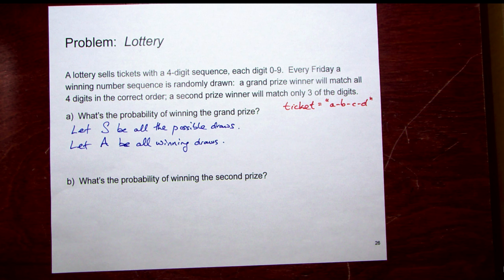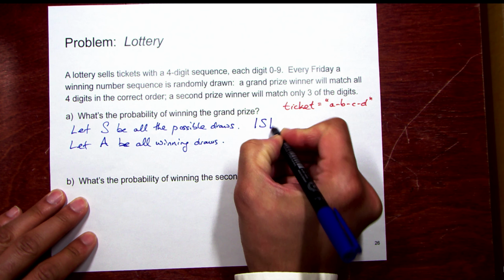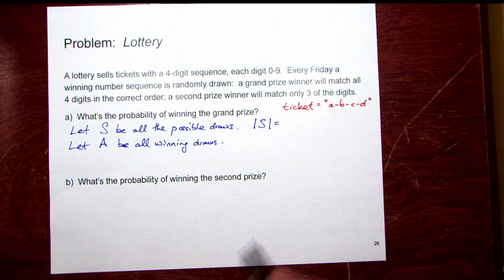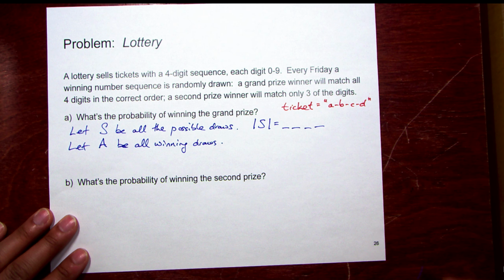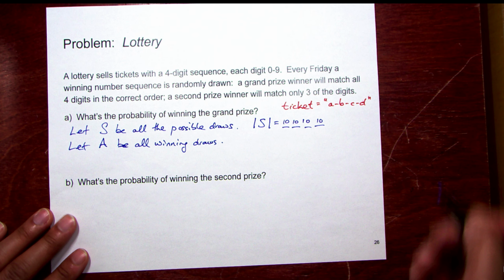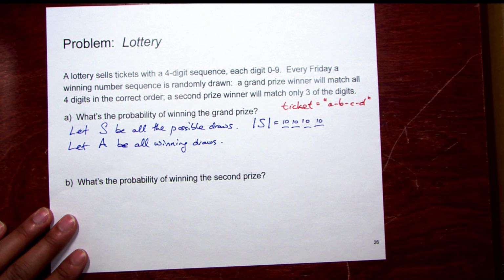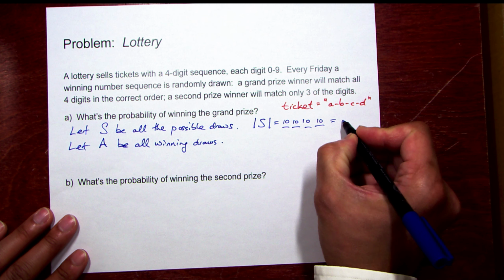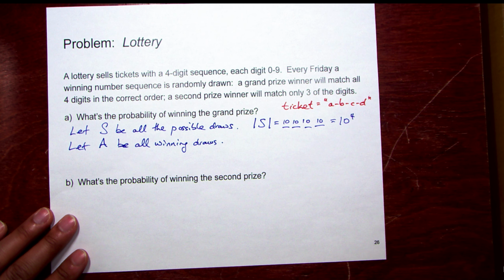If we're asking ourselves what's the size of set S, you can think of it as there are, and I lay out the blanks here, each blank has how many choices? 10, right? 0 through 9 has 10 choices. Maybe it's obvious there's 10,000 tickets because you're used to doing arithmetic in base 10. Maybe it is, but that's where it comes from. So 10 to the 4 possible outcomes.